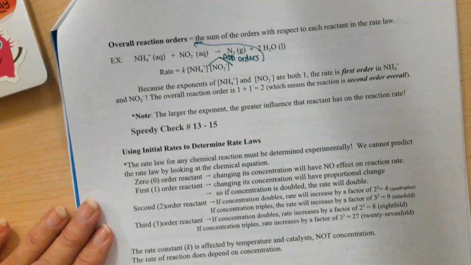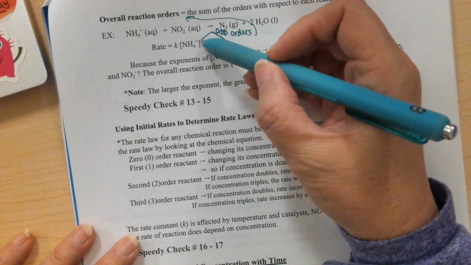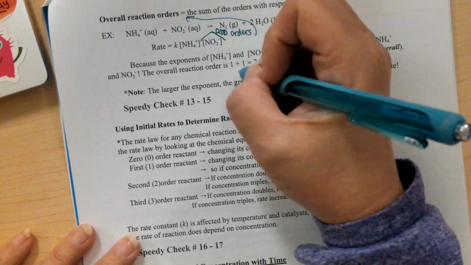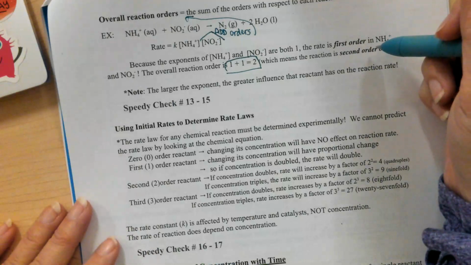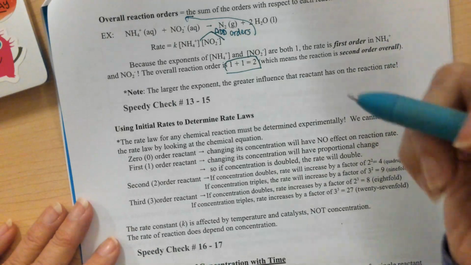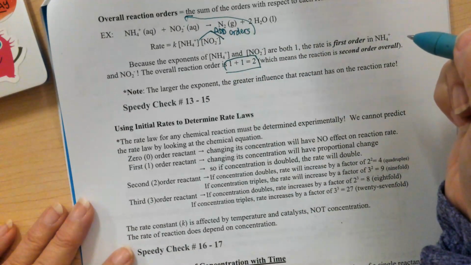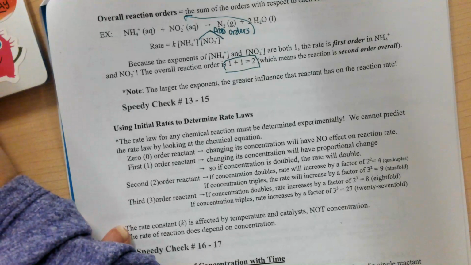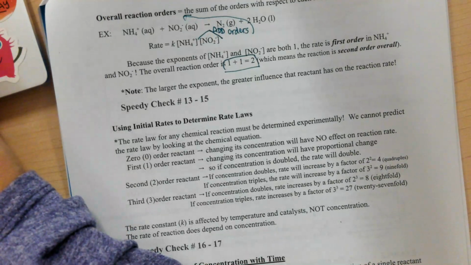Okay, reaction order, so whatever exponent is there. In this reaction, since I don't have anything written here on the ammonium ion and the nitrite ion, they're both 1. So 1 and 1, they're both first order. So the reaction is first order in terms of the ammonium ion and the nitrite ion, but the overall is 2. So the overall reaction is second order. So we're going to use that later. All right. The larger the exponent, the greater the effect. We're going to practice this on your Speedy Check 13 through 15, and we'll get there.